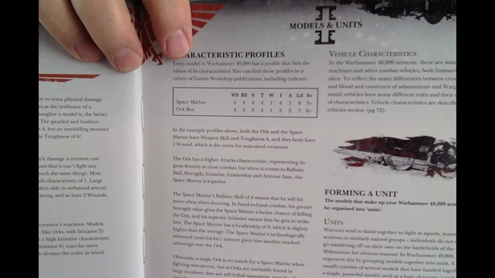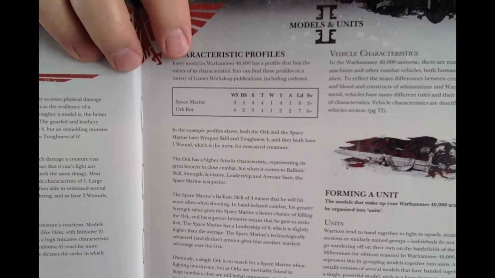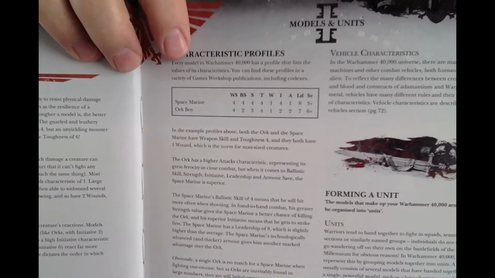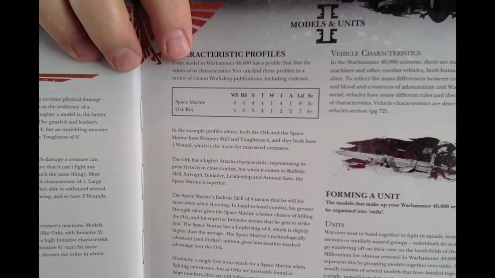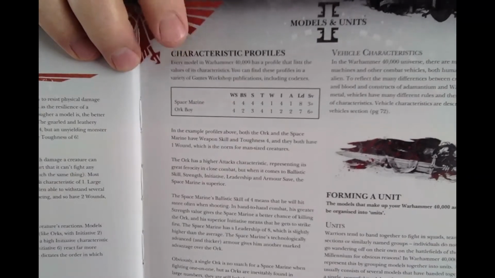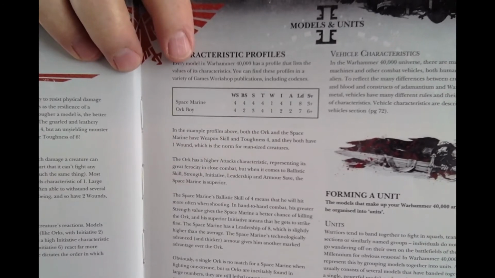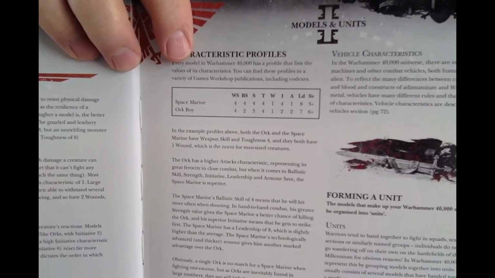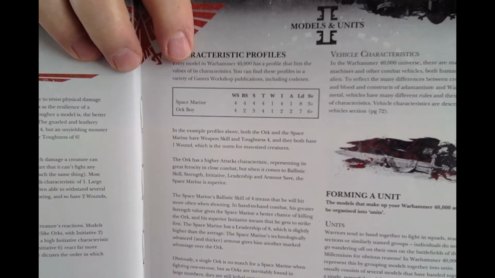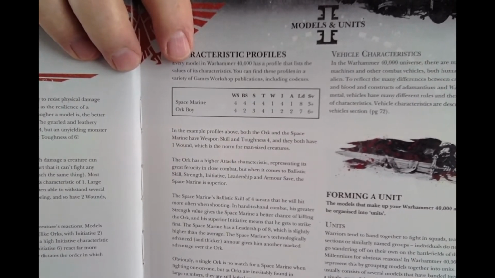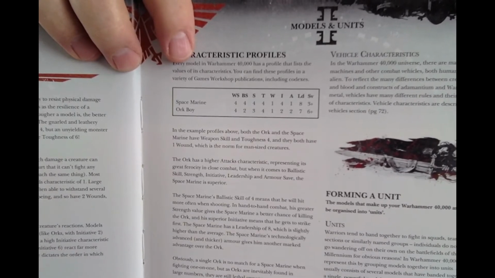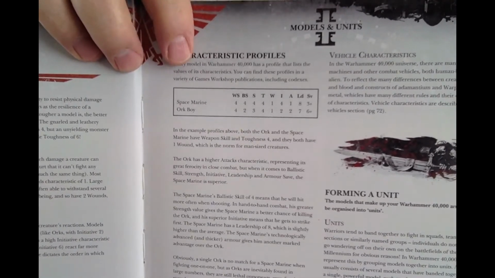Then you've got I, initiative. That's the swiftness of the model's reactions, so you use that to determine who goes first and things like that in a combat. A is the attacks, the number of times the model can attack during close combat. Then you've got LD, which is your leadership. That's how courageous and determined the model or character is. Then you've got Sv, your armor save. This is what you use to avoid harm. So that's your basic statistics there.